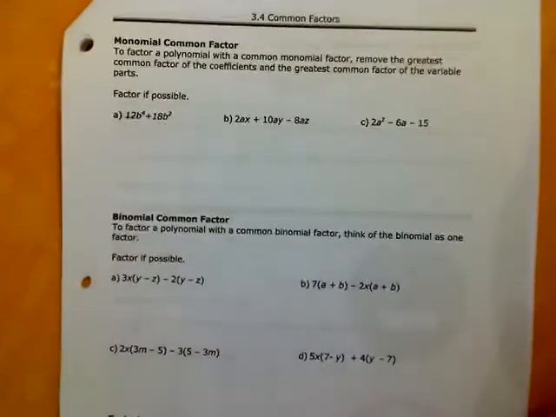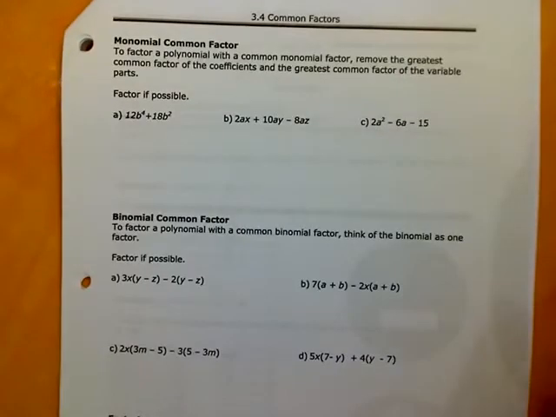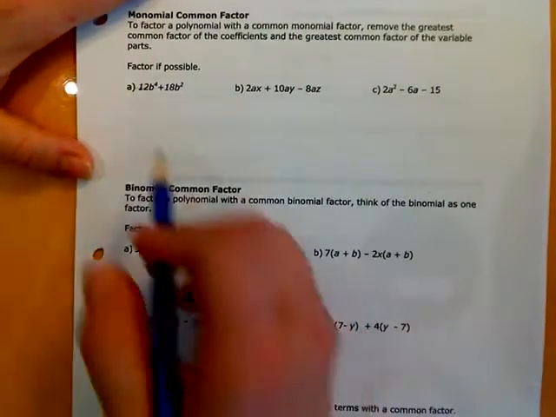So, we know what's common in something, and we know what's different. We know what the word common means. So, let's take a look and see what is common in each of these polynomials.